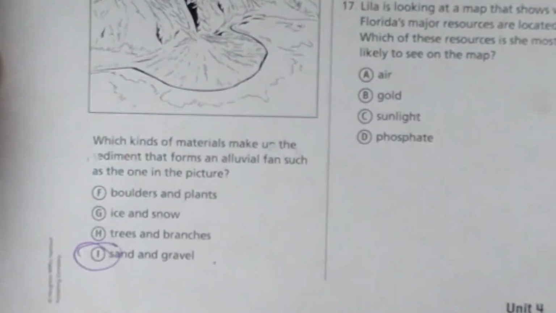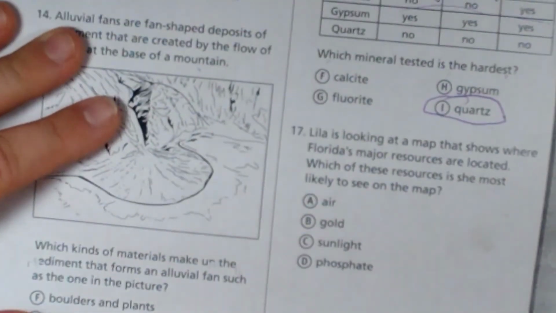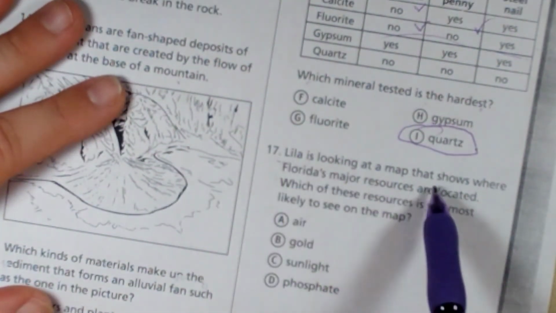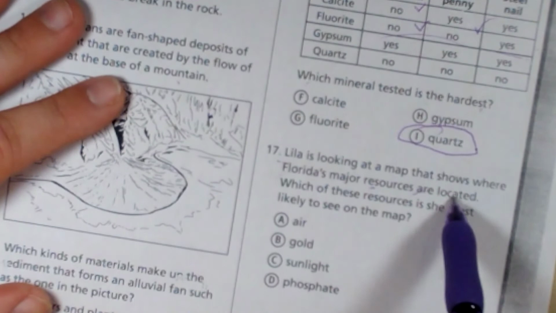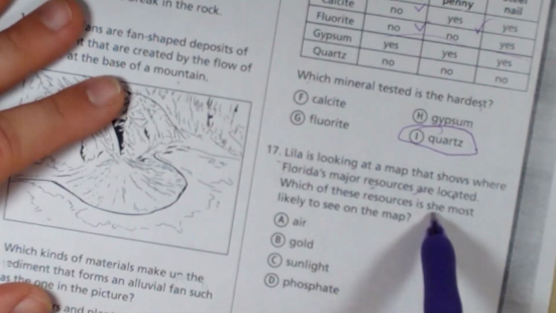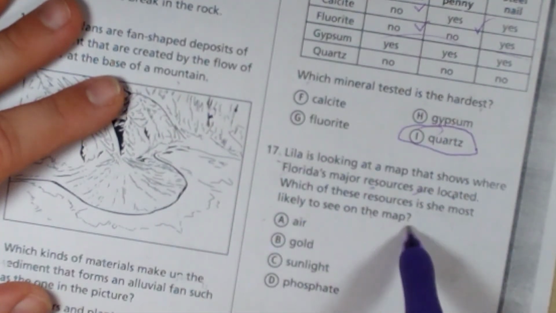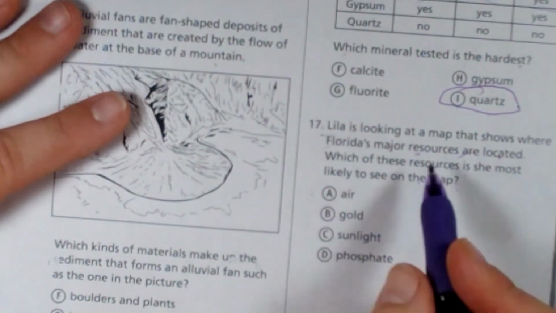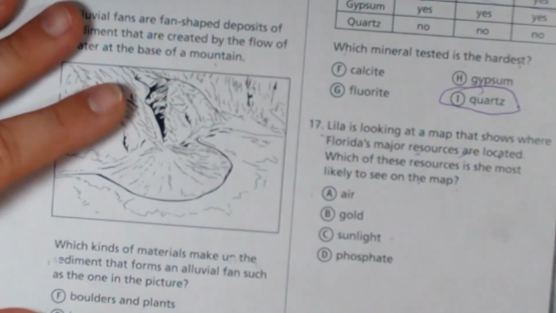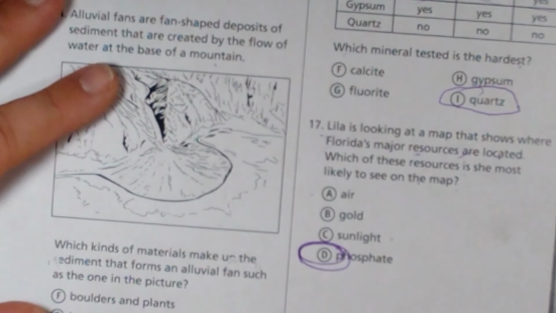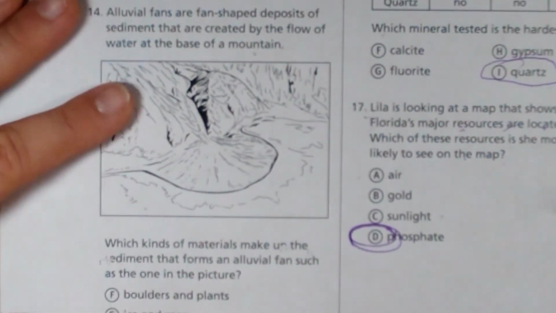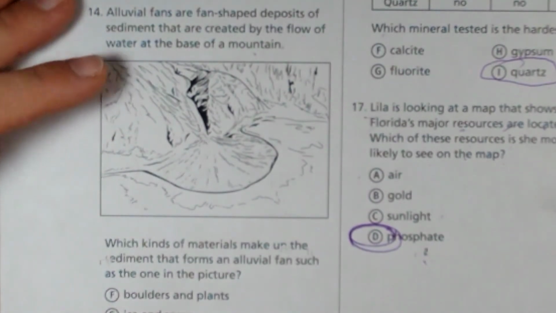Our next and last question is 17. Lila is looking at a map that shows where Florida's major resources are located. Which of these resources is she most likely to see on the map? Sunlight is one of our resources, but you're not going to see that on the map. Phosphate is one of the biggest things in the chapter that it talked about as a resource that is mined in Florida. Phosphate.